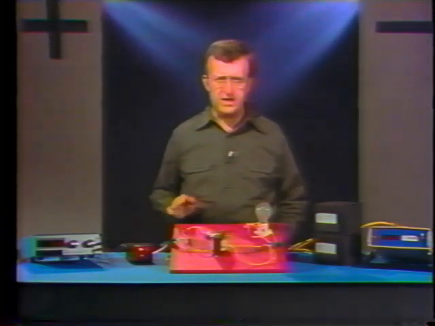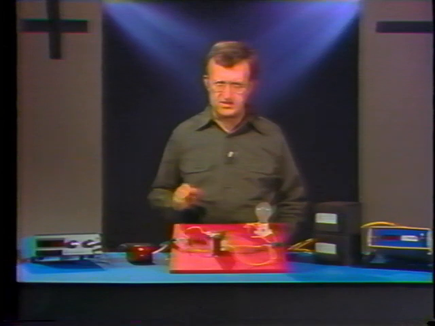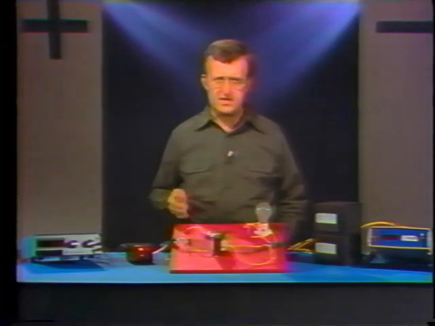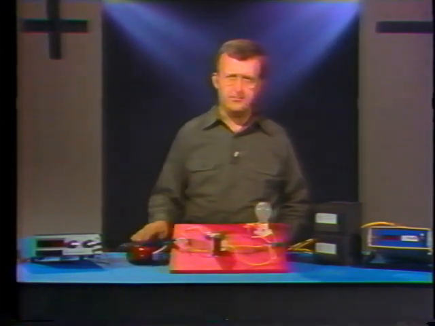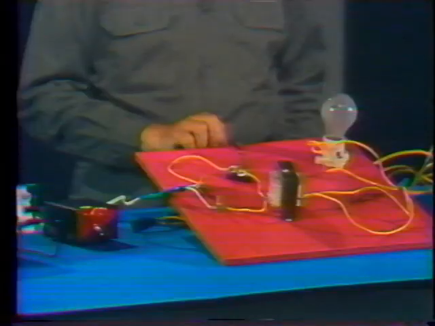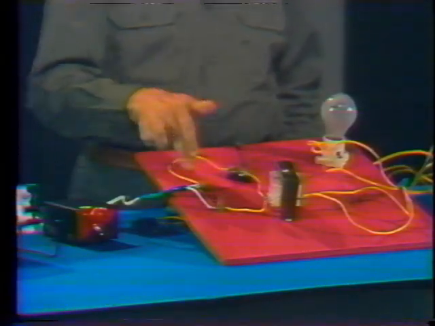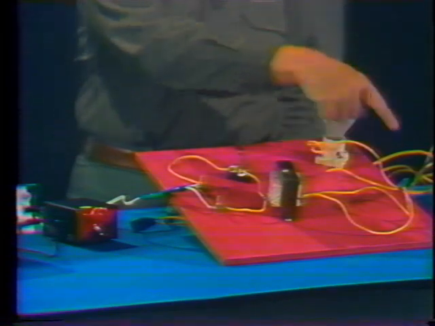The primary winding has 10 times as many turns as the secondary winding, so the secondary or output voltage will be 1/10 as much as the primary or input voltage. Now, let's put this transformer into use so that we can take some readings. We have 2 circuits, a primary circuit and a secondary circuit.